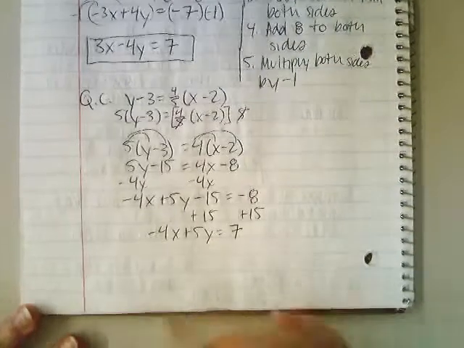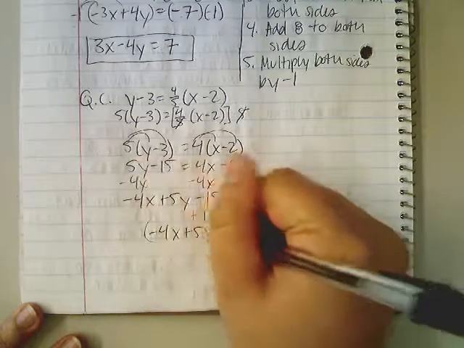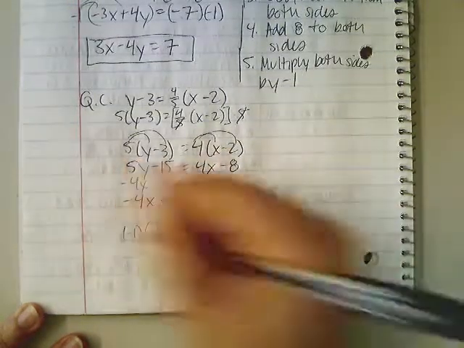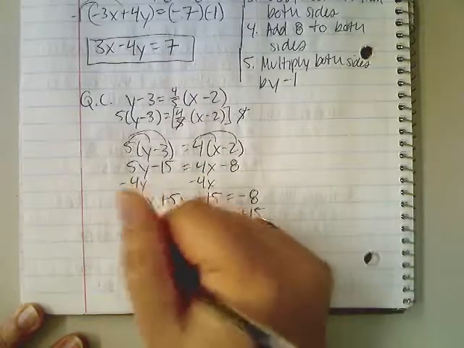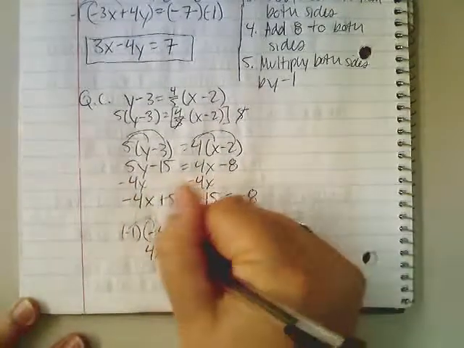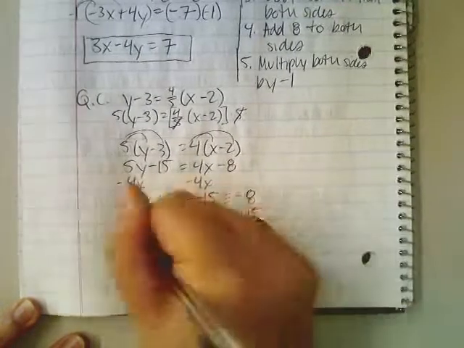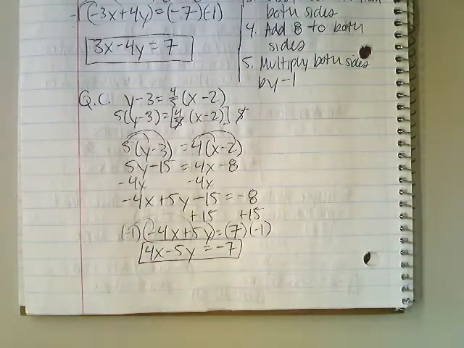And my last step, since I want x to be positive, will be to multiply both sides by negative 1. So I distribute my negative 1 in, and I get positive 4x minus 5y is equal to negative 7. And that is my solution in standard form.